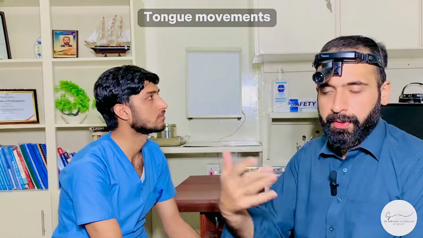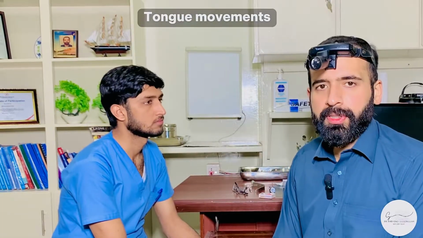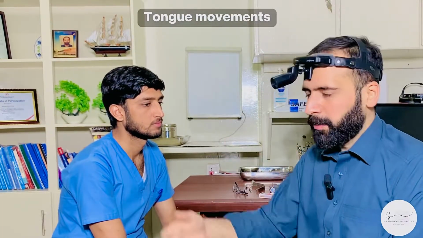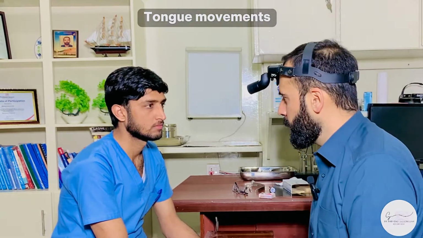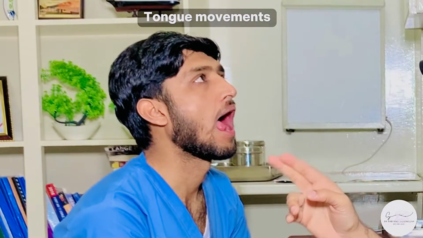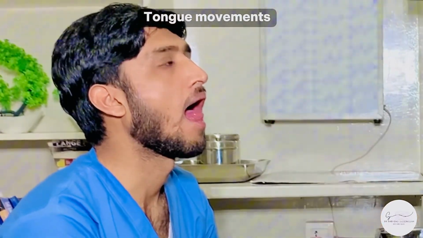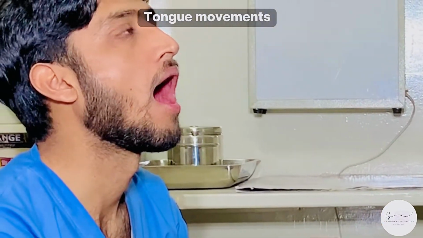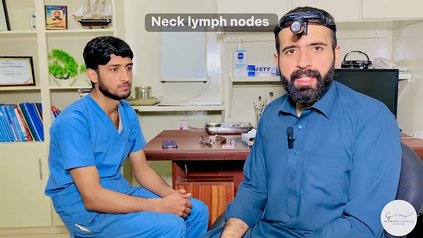After that, now we are going to look for the tongue movements, because examination of the hypoglossal nerve is very important in examination of the nose too. The next step in examination is assessing the neck lymph nodes.